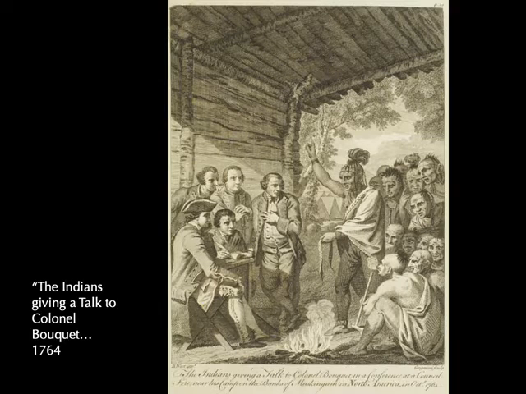Another image I love for the contrast that it shows in this frontier colonial context is the Indians giving a talk to Colonel Bouquet, which portrays a diplomatic interaction on the western Pennsylvania frontier. And again, we can see very different embodiments on either side of the fire. The European men are also standing with their bodies relatively closed, worried perhaps. The one man who is sitting at a desk is taking down notes.